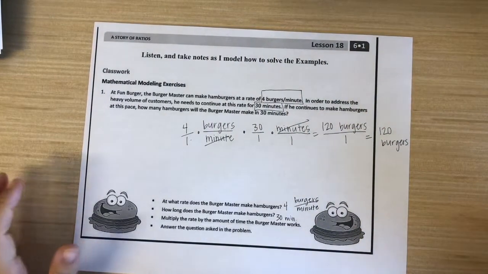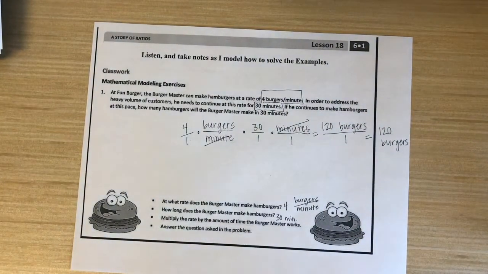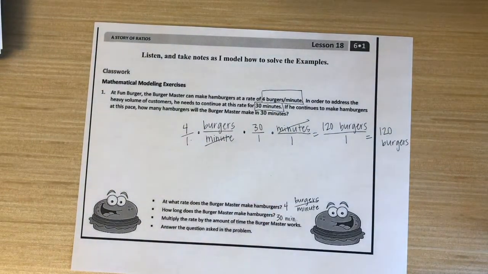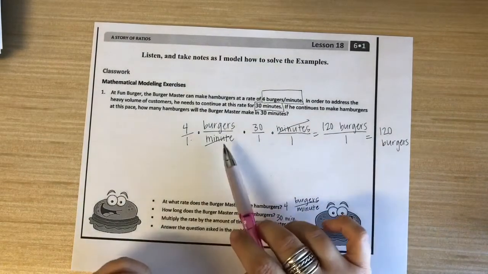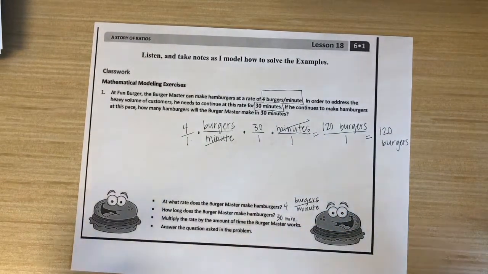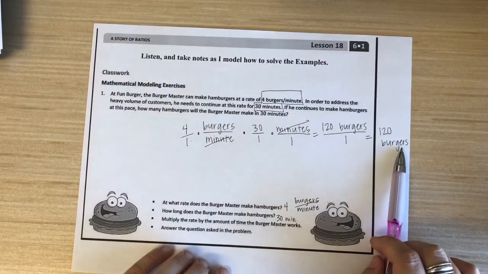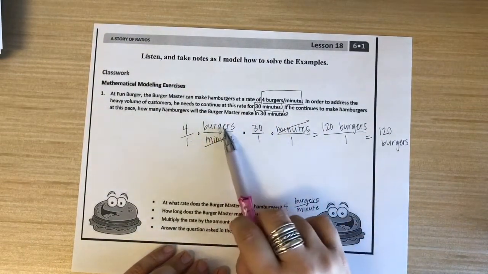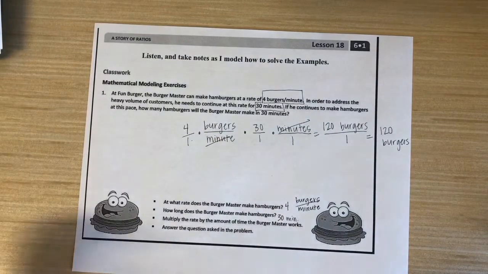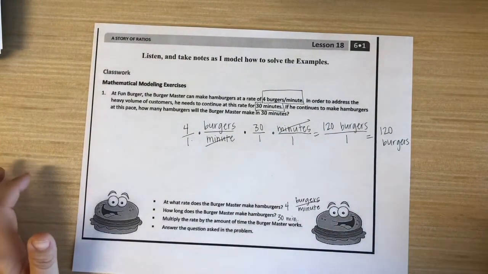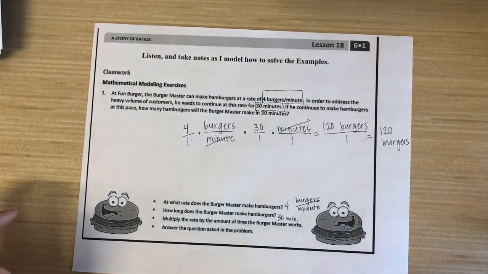Now again, you guys are like, Miss Rondella, you are crazy. Why am I learning it this way? I could just have figured that out by multiplying 4 times 30. Well, I really want to reiterate that if you just embrace this idea now, moving forward, it's going to be a lot less challenging to understand. Also, you always know what label to use because you're literally crossing out the rest of it. So the only word left is burgers. It's all this awesome math language that you're going to keep seeing all the way through high school.